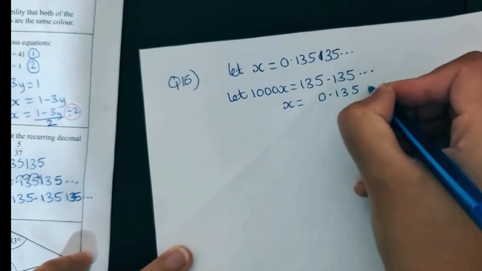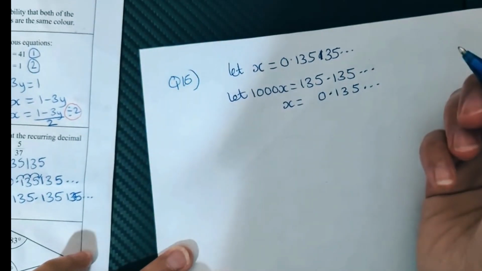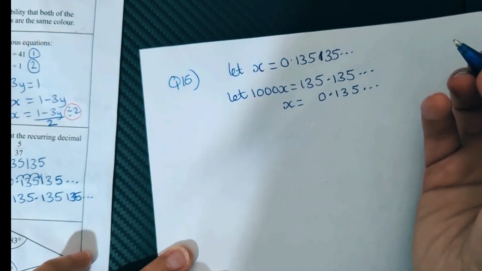That's very important that we line up the decimal points. That is where we can often make a mistake.